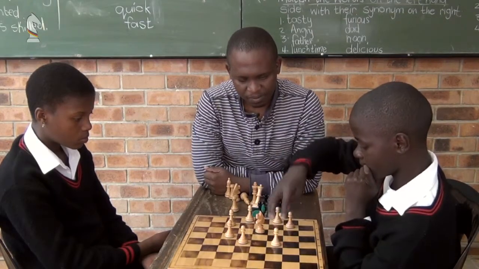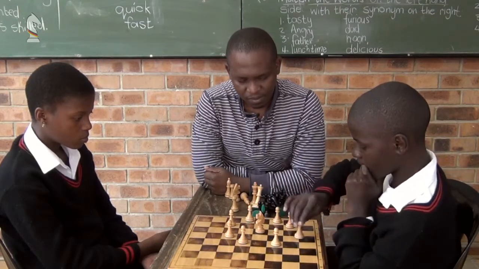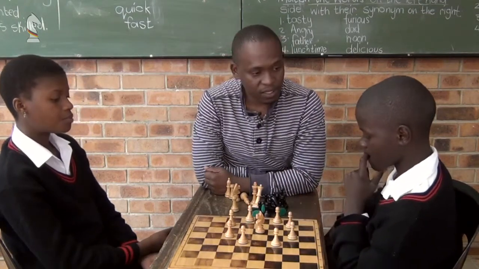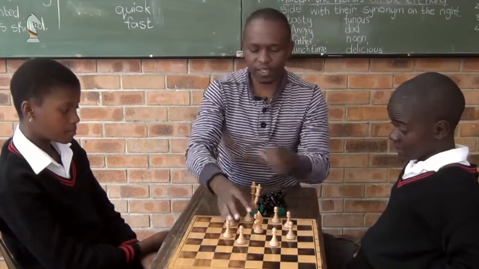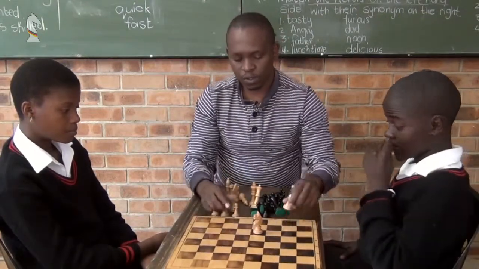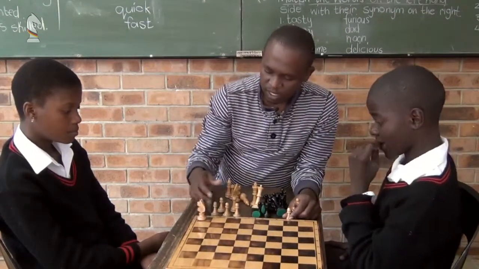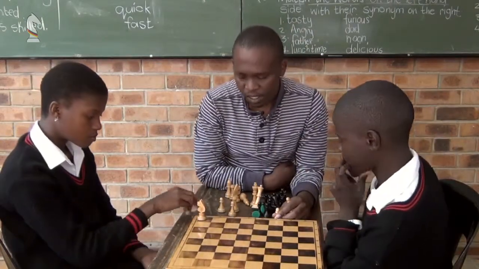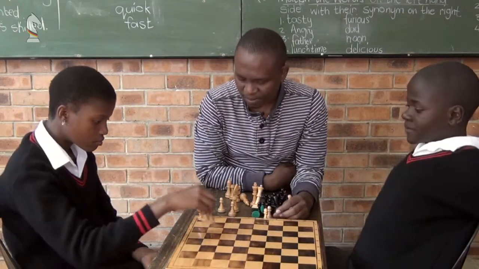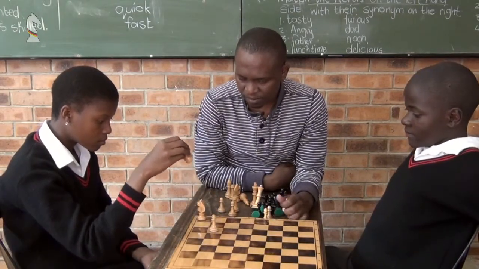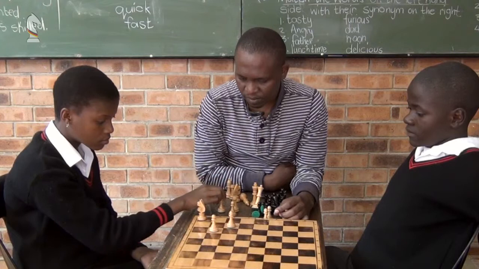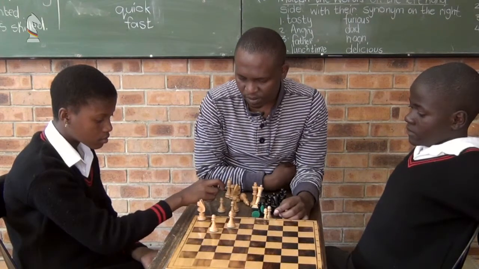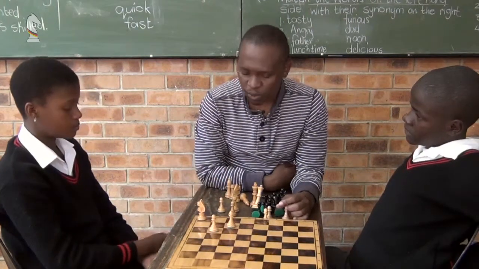So how many squares? 8 squares. All right, it's fine. So the knight in the corner, how many squares will it move to? Place the pawns. Only 2 squares. It's in the corner of the edge, it moves 2 squares.